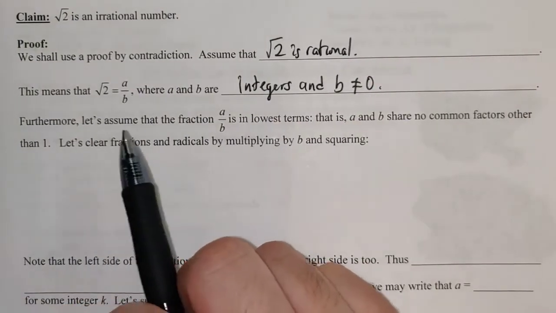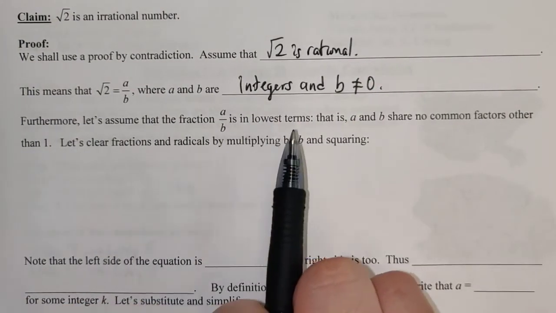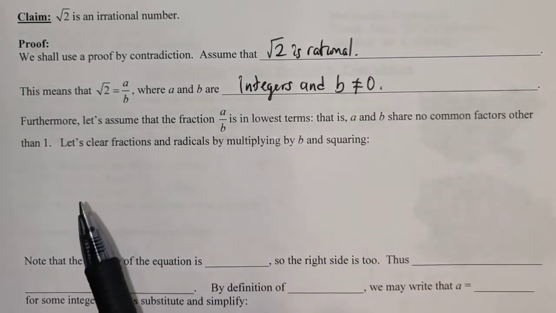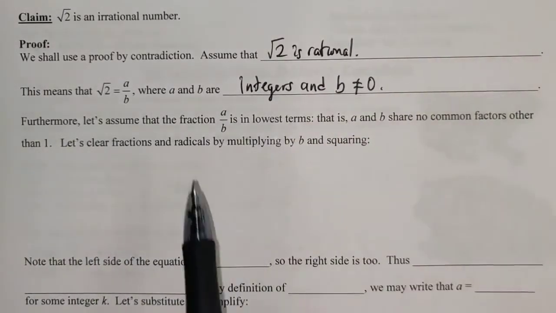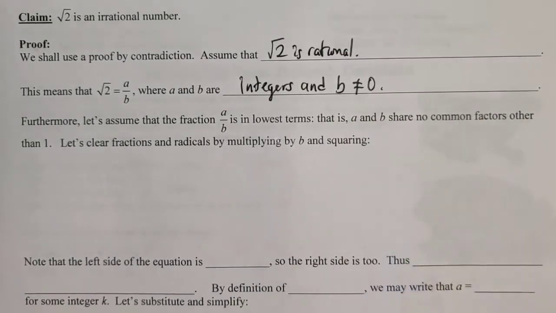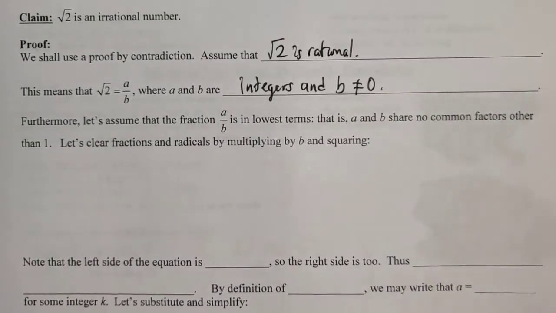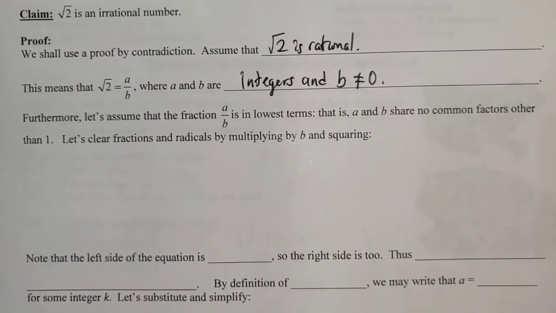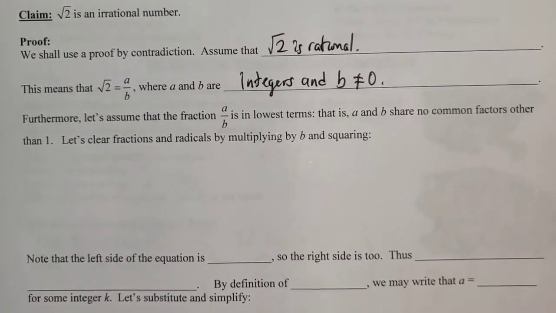Furthermore, let's assume that the fraction a over b is in lowest terms. That is, a and b share no common factors other than 1. We're going to assume this because if you have any fraction, you can reduce it to lowest terms. Now it says, let's clear fractions and radicals by multiplying by b and squaring.